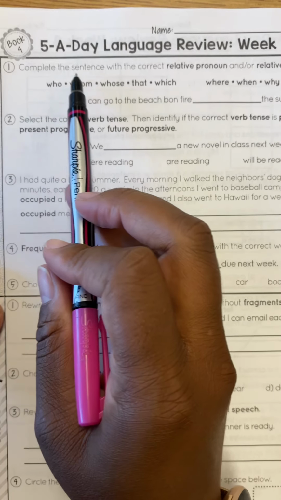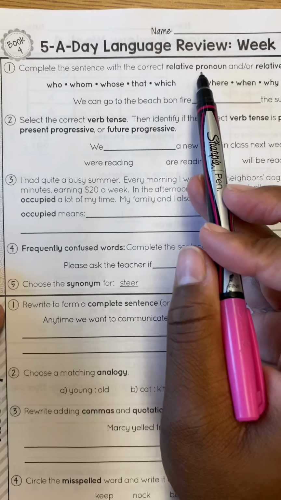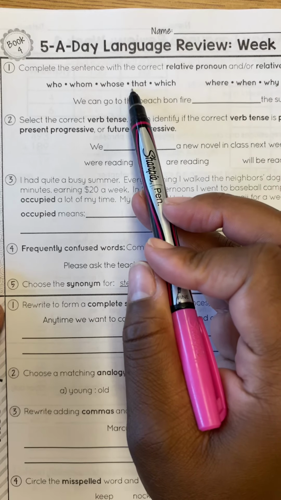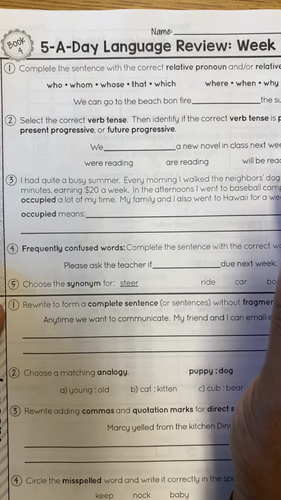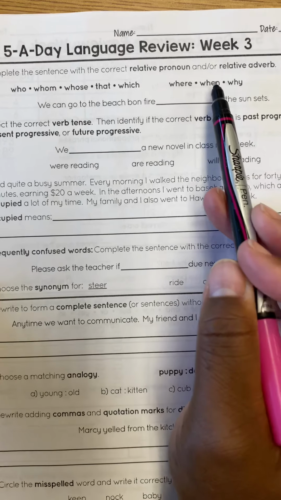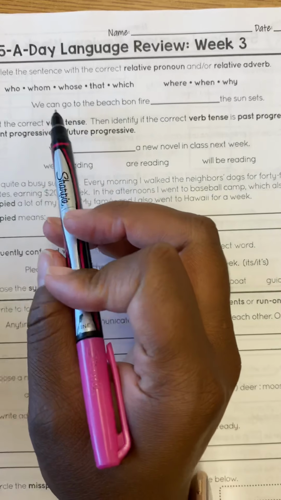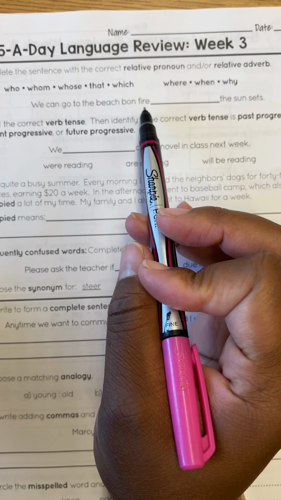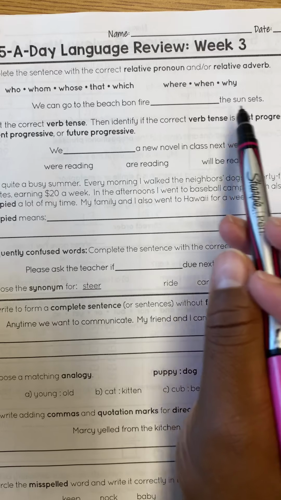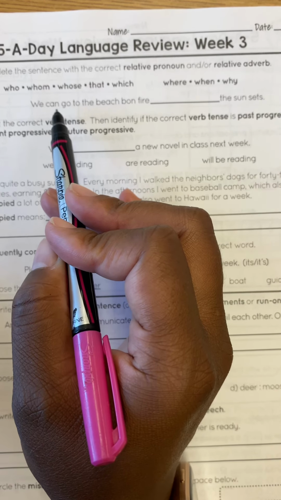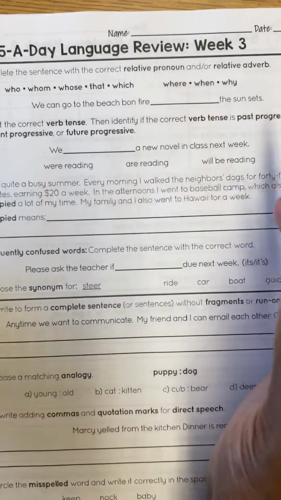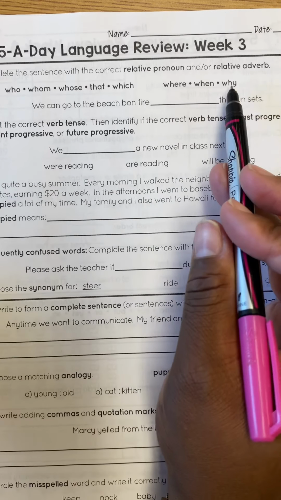Starting with number one, complete the sentence with the correct relative pronoun, that's a word that modifies or tells us more about a noun, and or relative adverb, which is a word that tells us more about a verb. We can go to the beach bonfire, blank the sun sets. I know because the subject of this sentence is about going to the beach. I'm going to look at these adverbs first.